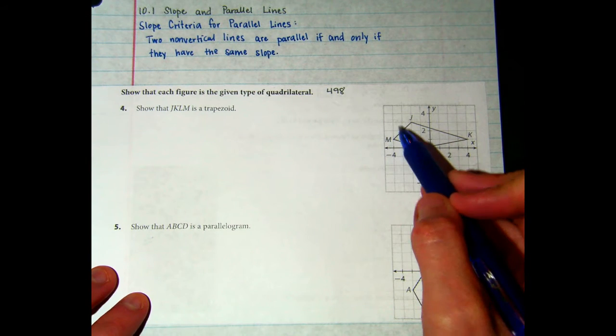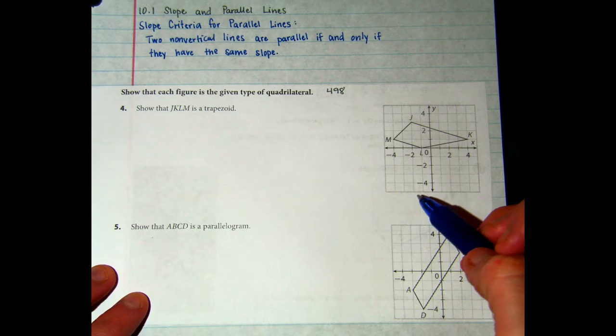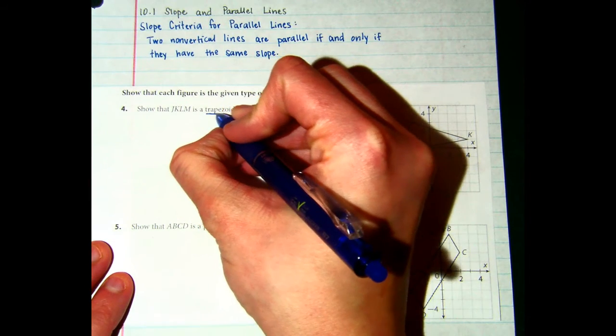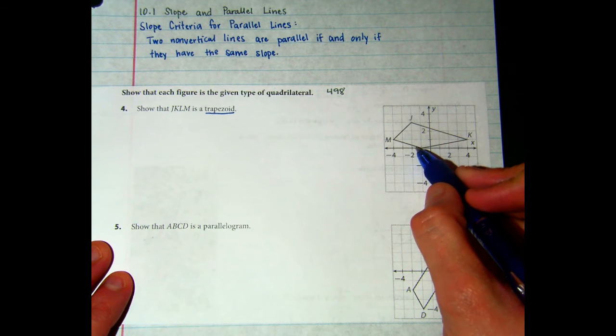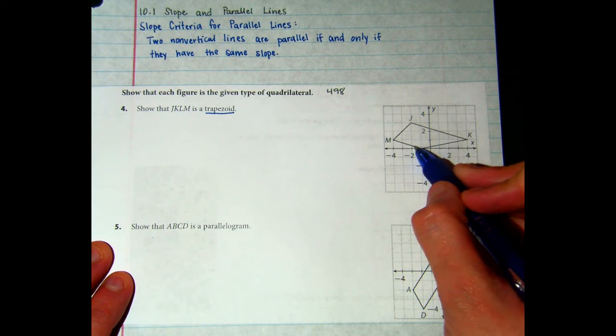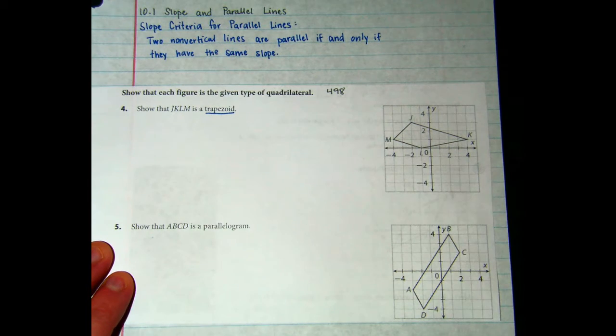The first one, number 4, says show that JKLM is a trapezoid. So we have JKLM over here. A trapezoid is a quadrilateral with at least one pair of opposite sides parallel. So that's what you need to remember. You have to know the definition of a trapezoid. If it is at least one pair of opposite sides parallel, we do have the picture so we can look and see what's going on. These two appear to be parallel, so we're going to try JK and LM first to see if they're parallel.